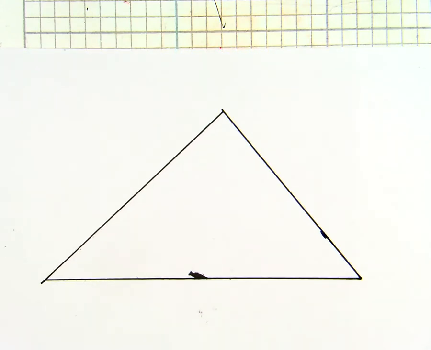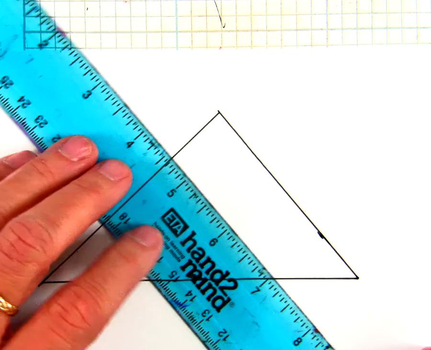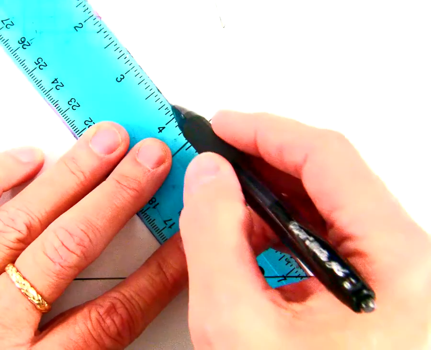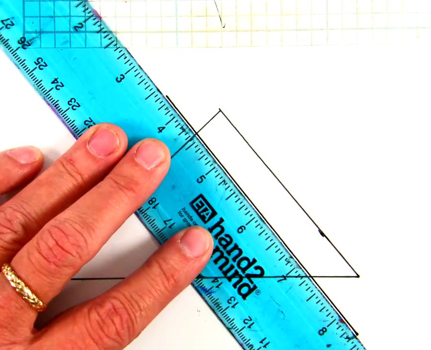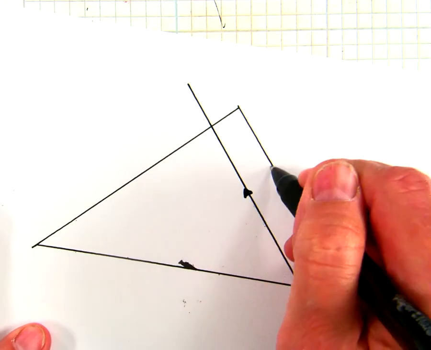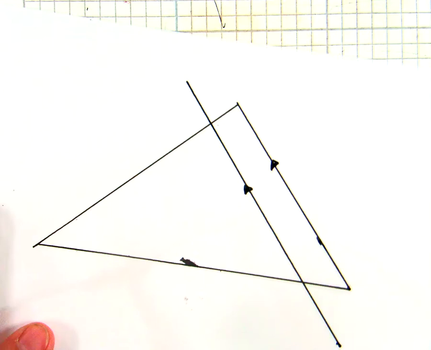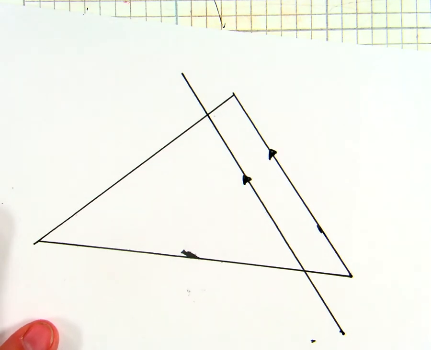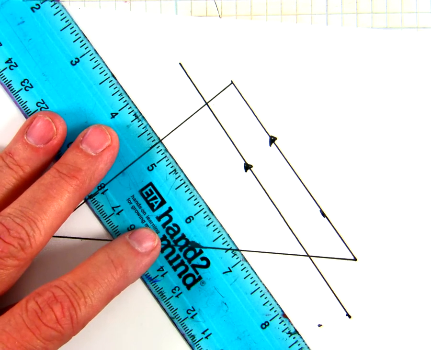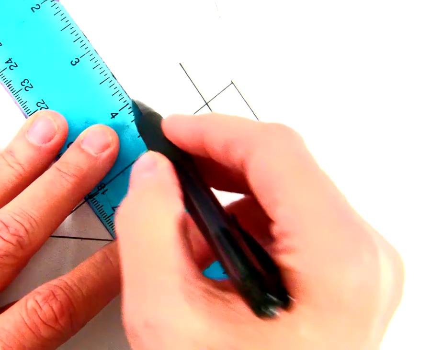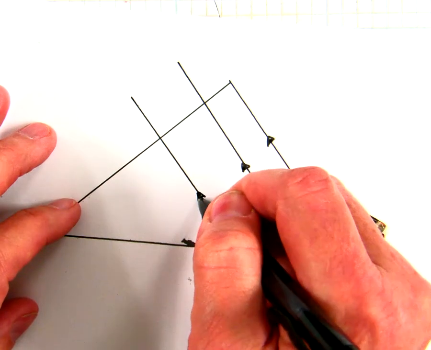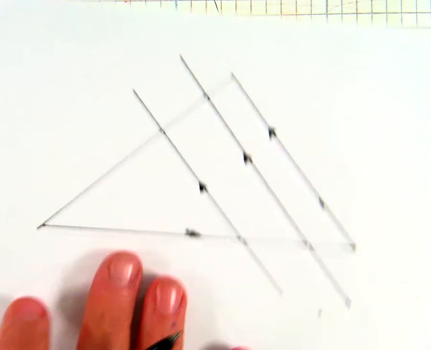And after you do that, pick one of the sides, any of the sides, it doesn't matter. Draw a line parallel, slicing through it. Go ahead and mark it as parallel. Then draw you another one, probably a different distance, doesn't have to be. Maybe you can do a little bit better on your parallel than I did.